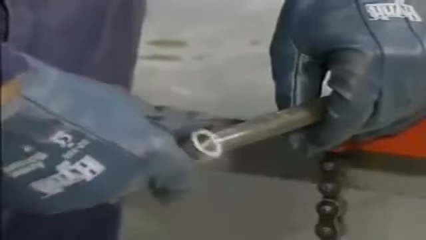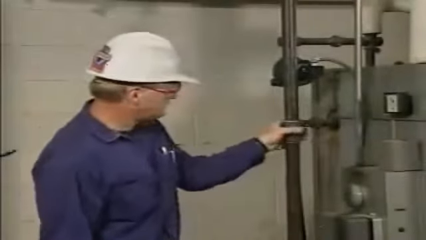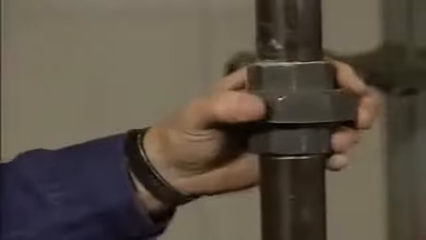As pipe size increases, engagement depth also increases. Threaded joints are typically used for smaller pipe sizes, which carry lower pressures. Threaded joints are relatively easy to make and they don't require welding. This is an advantage in places where fire hazards exist.